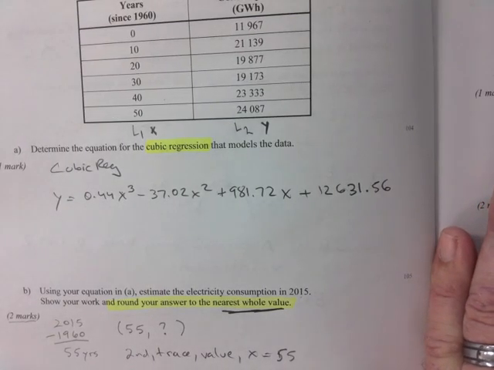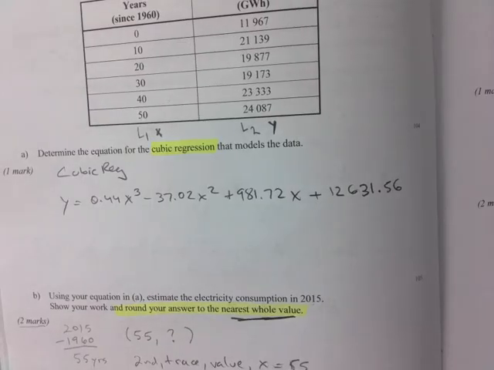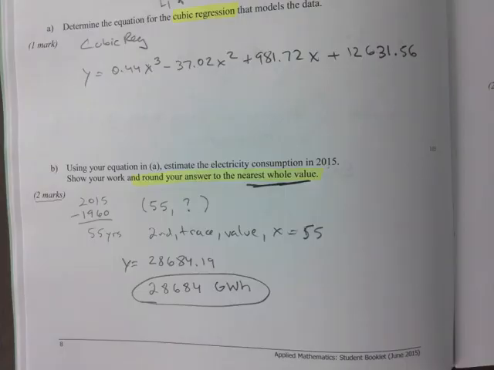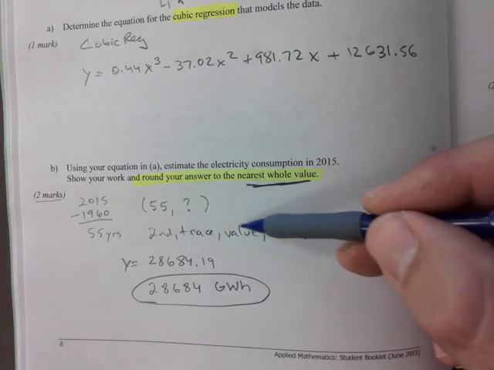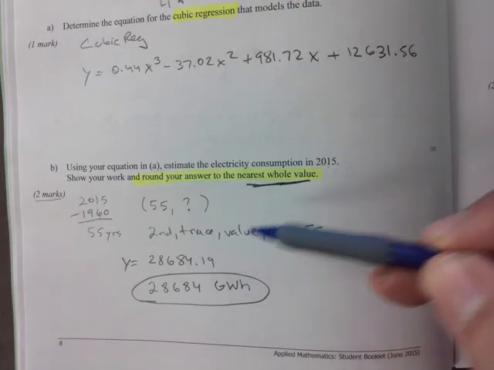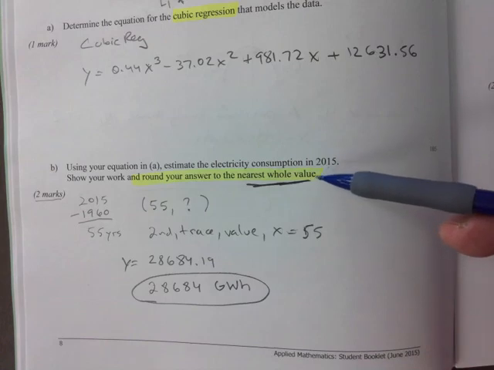3 marks. Zoom fit. What's that? Was that like that the whole time? My bad. So this second trace 55, we get that. Because they said whole value, only because of that. This is not very common anymore.